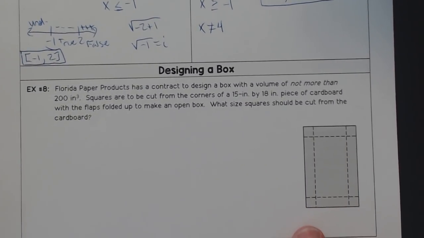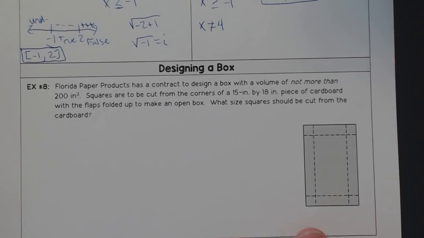All right. So the last problem here, we're designing a box. And here we have Florida Paper Products has a contract to design a box with a volume of not more than 200 inches cubed. Squares are to be cut from the corners of a 15-inch by 18-inch piece of cardboard, with the flaps folded up to make an open box. What size squares should be cut from the cardboard?